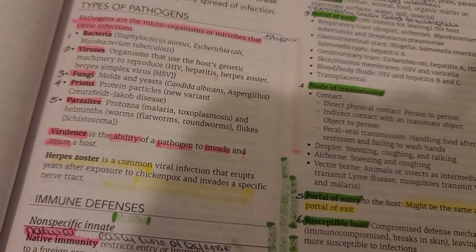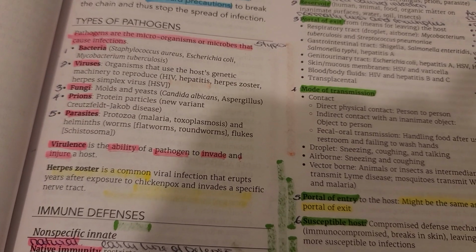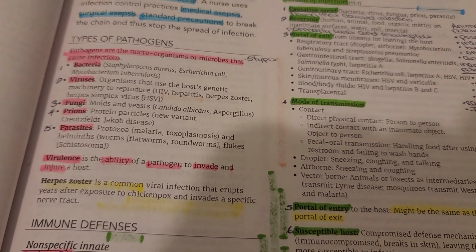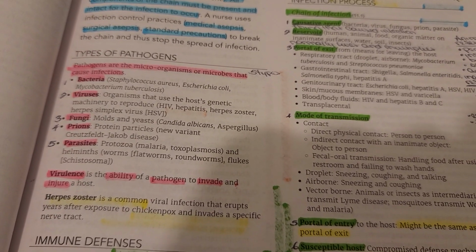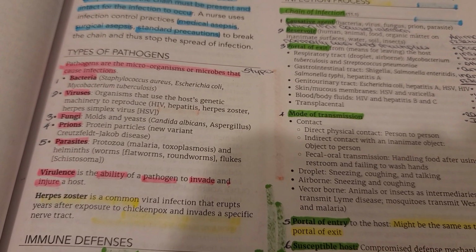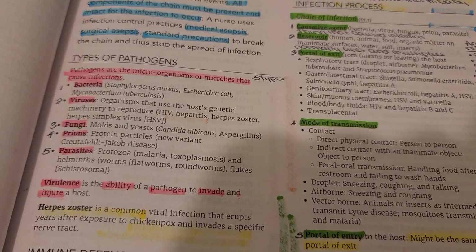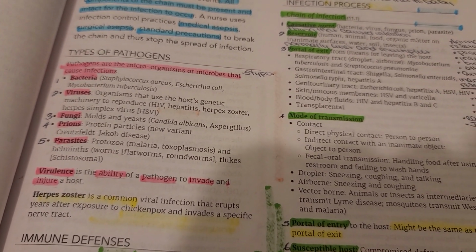Okay, mode of transmission. Contact: direct physical contact, person to person; indirect contact with an inanimate object, object to person. Fecal-oral transmission.